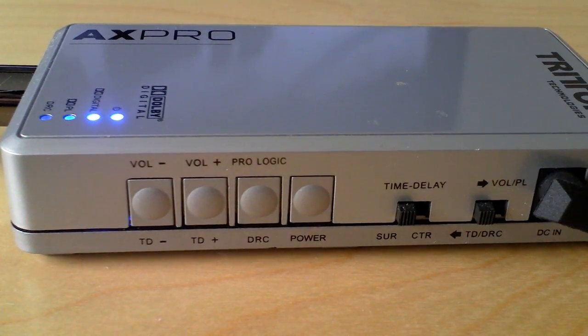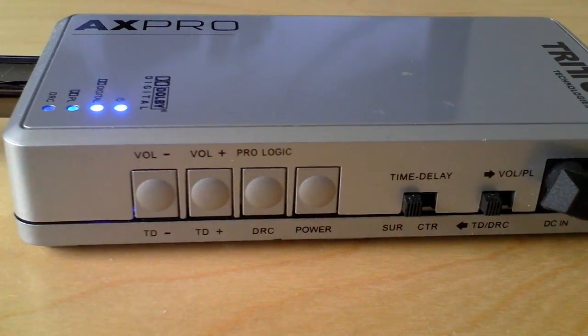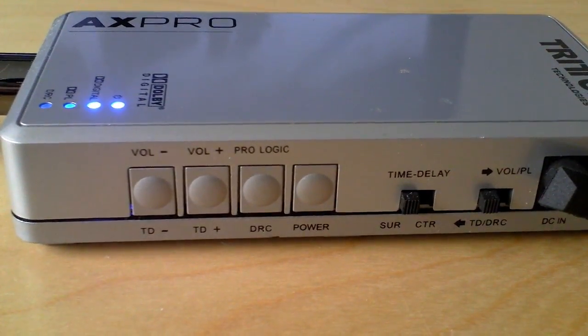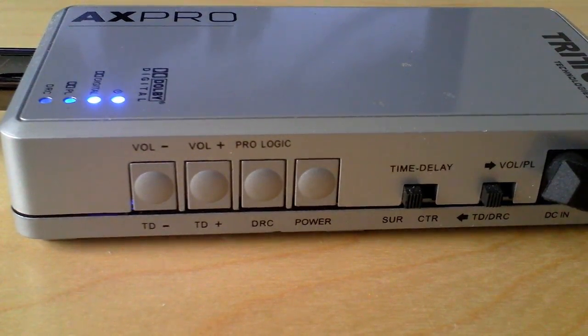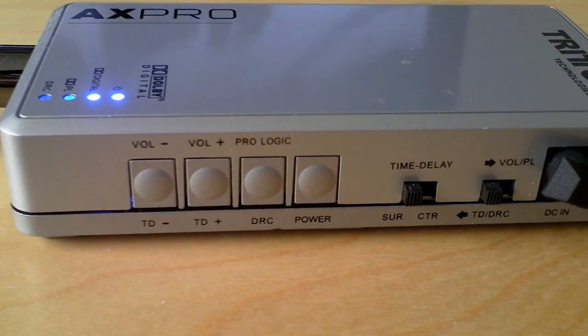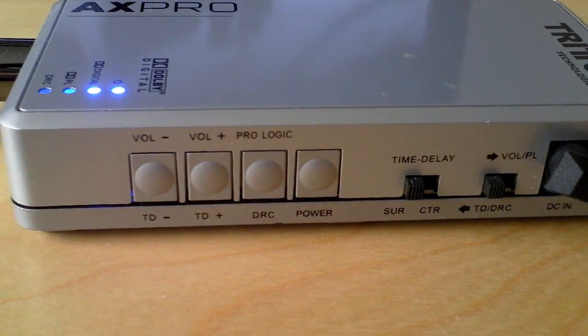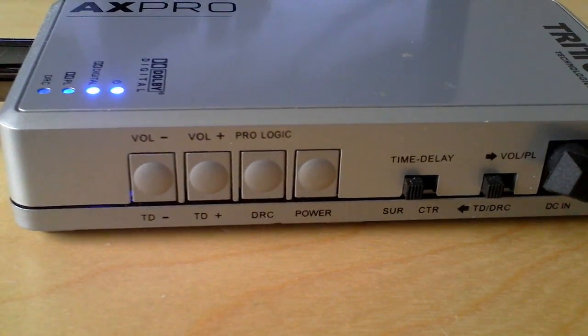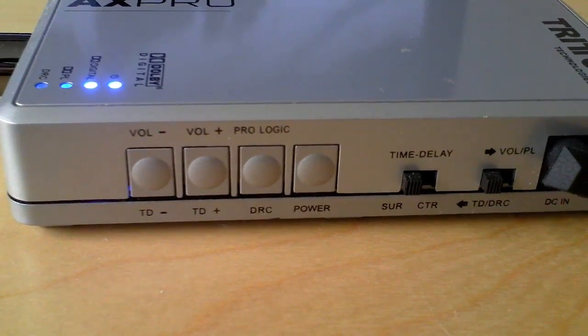First things first, go to the decoder box and make sure that it is turned on. You also want to make sure that DRC is turned off. You will know this is turned off when the DRC light on the front of the decoder box is not shown. Next, make sure the time delay switch is to the left and go ahead and increase that by pressing the volume plus button 10 times.